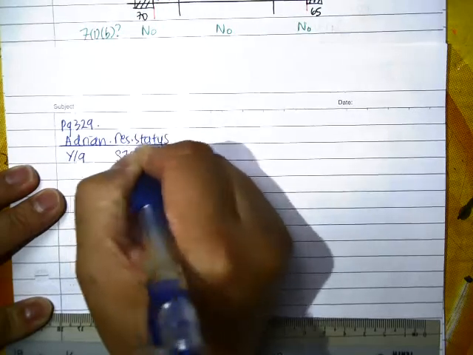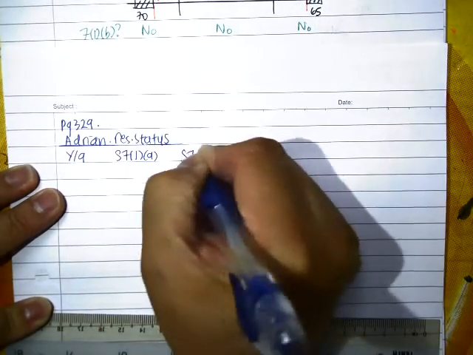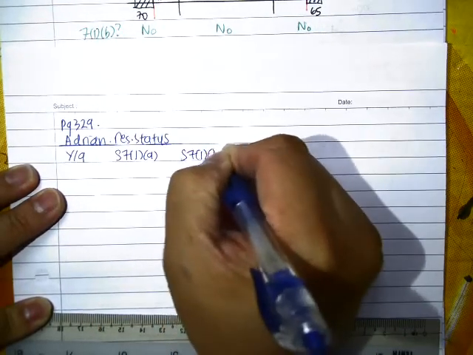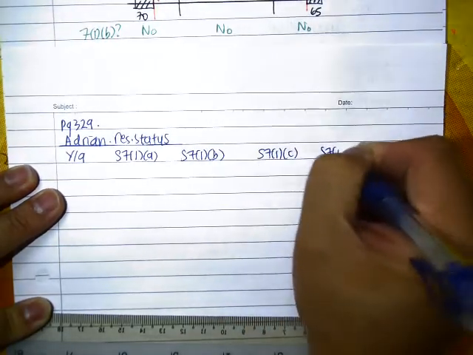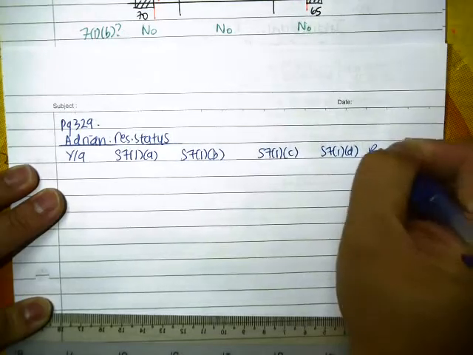Now we put in all the year of assessment and put in all the 4 section A, B, C, D. And then work out the status.